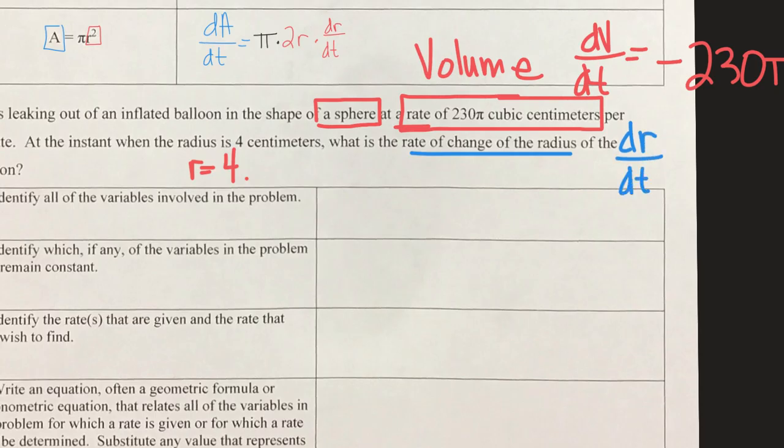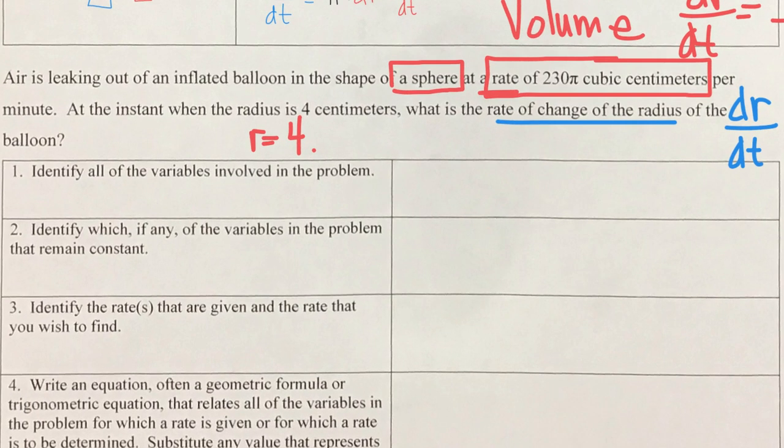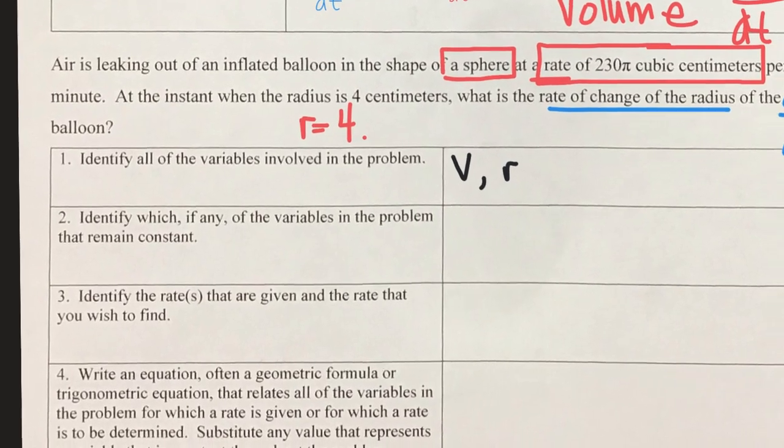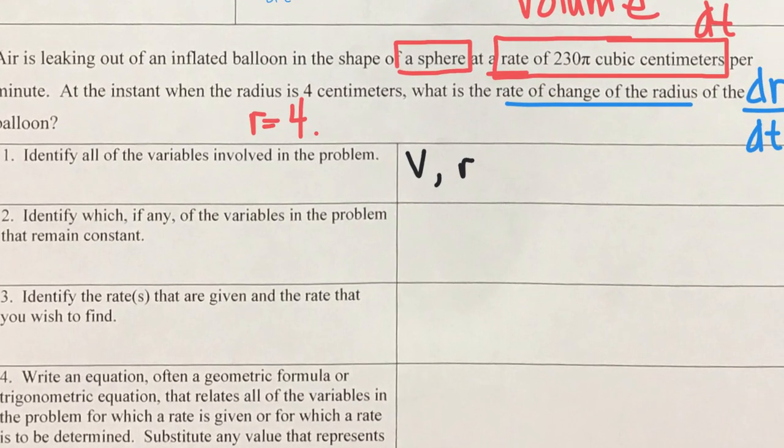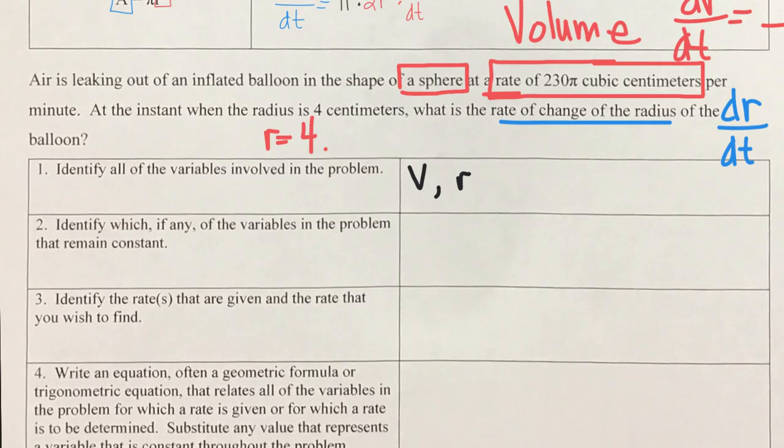Okay, so look at all the variables. We have volume, right? Volume is a variable that's changing. We have radius is changing. Anything else involved in the volume of a balloon? I don't think so. Are any of these remaining constant? Right? No, none of our variables. Volume is changing and radius is changing. So we've done number 3.